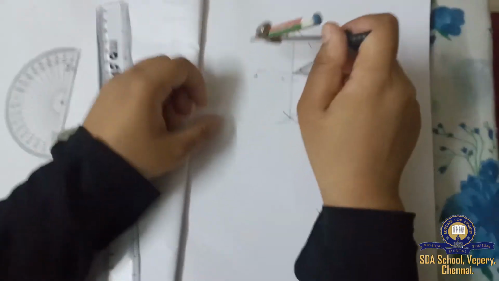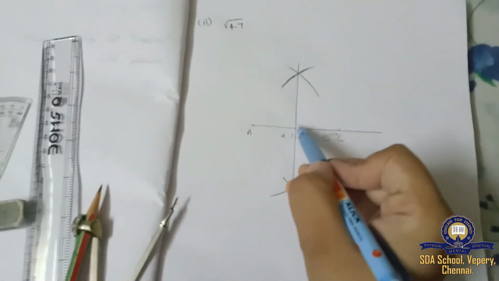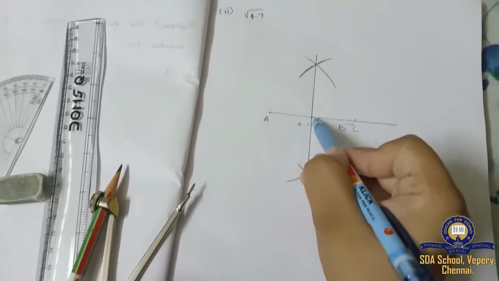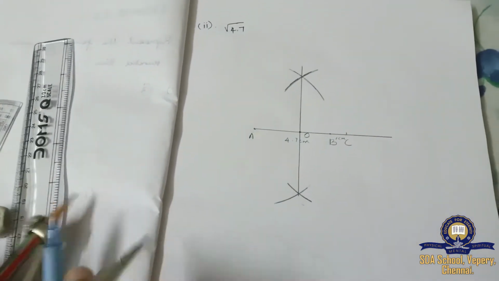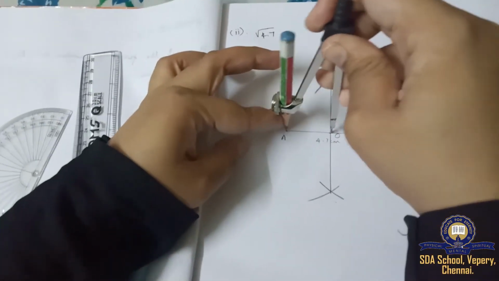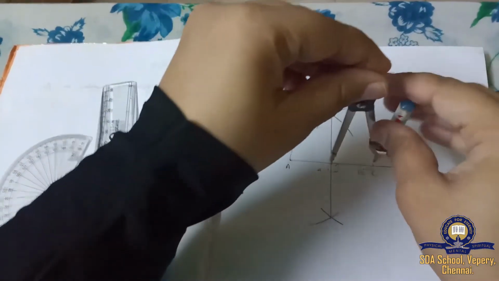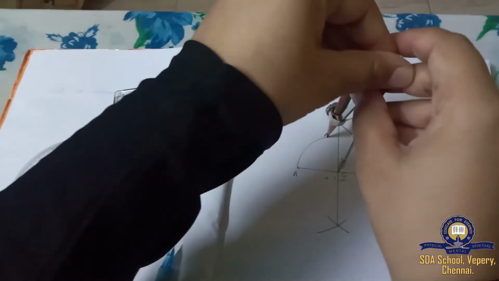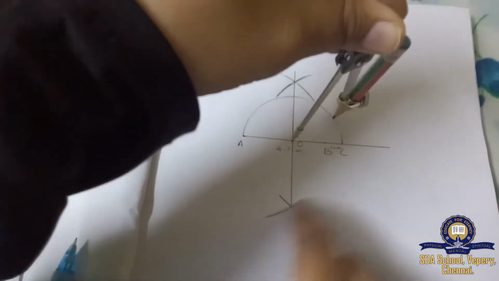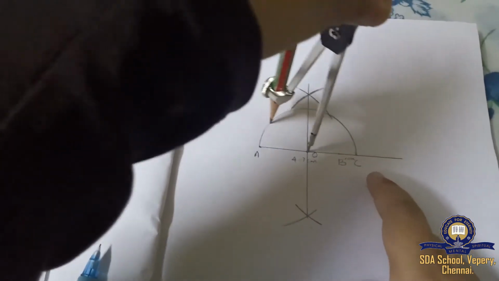Then we have to draw a semicircle, and let us first mark this point of intersection as O. Then let us draw a semicircle with A and C at the ends. If you start from A, it has to meet at C. In case it doesn't meet at C, you have gone wrong. Get it, students? I have drawn a semicircle. I can also draw a circle, but it's not required as of now.